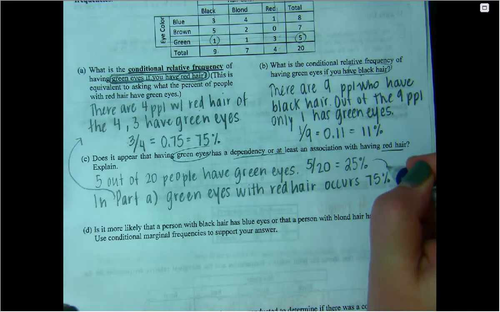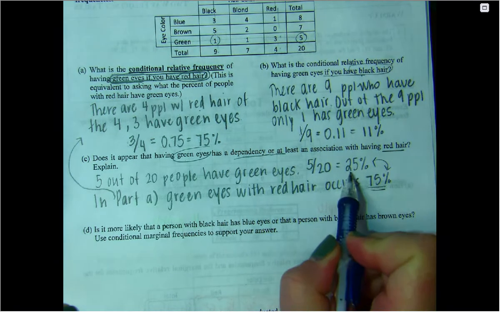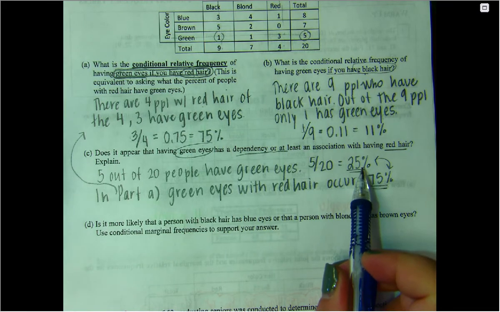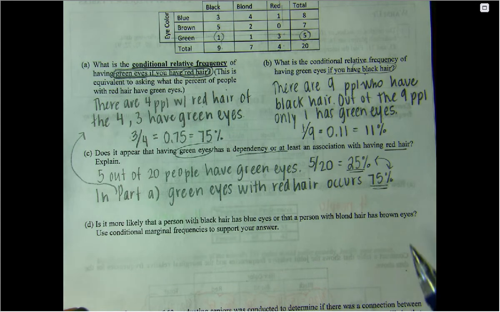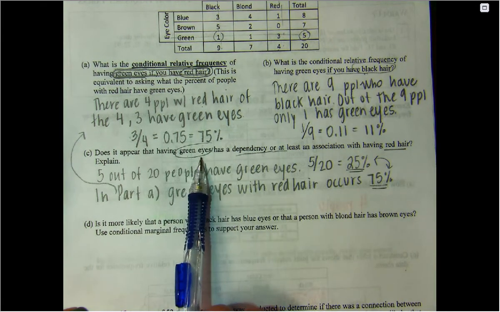75%, if I'm looking at these two numbers right here, this number is much larger than this number, right? So 75% is much larger than 25%, okay? So yes, we do see a dependency or at least an association with having red hair, having green eyes, okay?